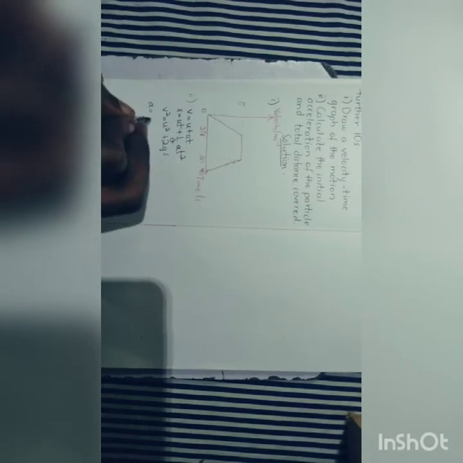Acceleration is equal to what? The change in velocity, that's the final velocity minus the initial velocity, over the time taken to make that change. So the acceleration will be equal to the final velocity, 5, minus the initial velocity, which since it was from rest is 0, over the time it took, which is 20 seconds. So we get 5 over 20. Dividing it, we get the acceleration to be 0.25 meters per second squared.